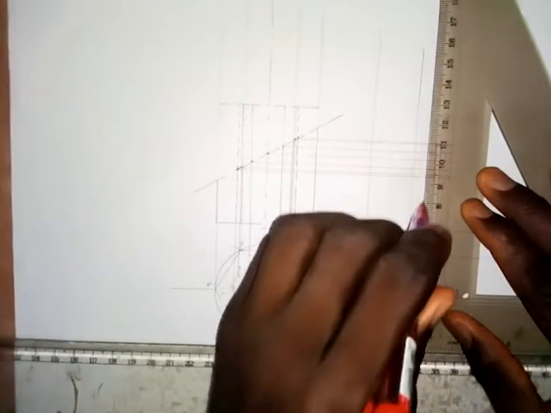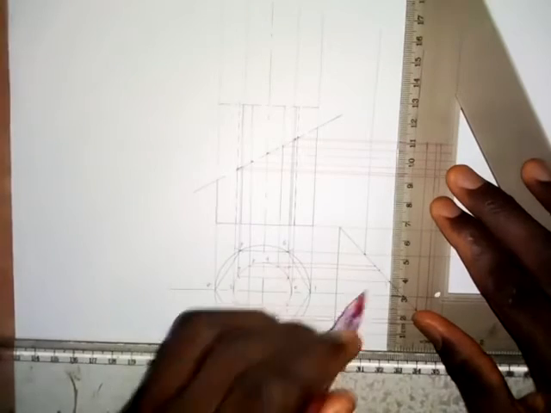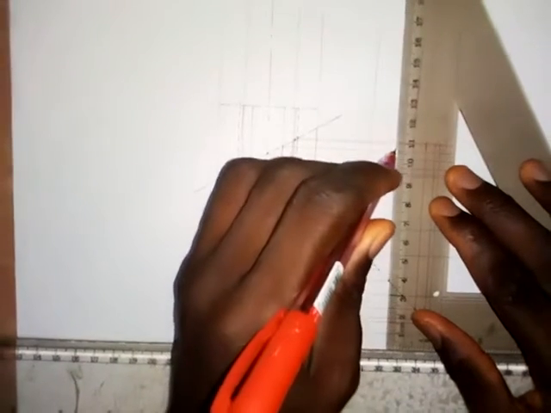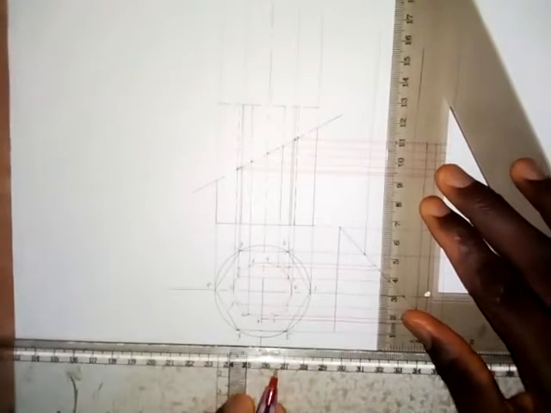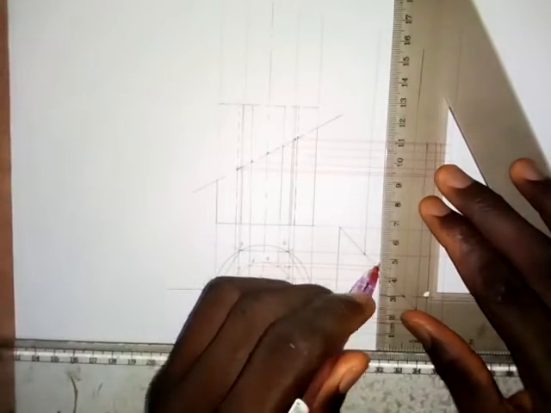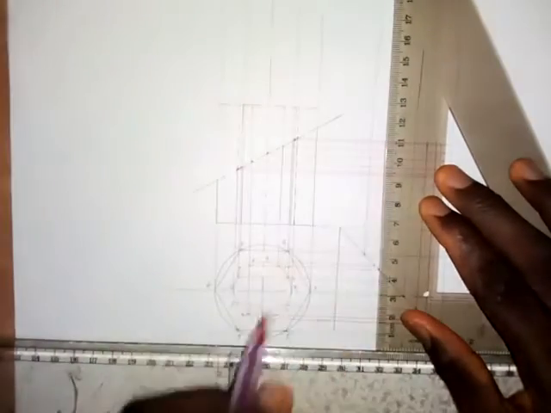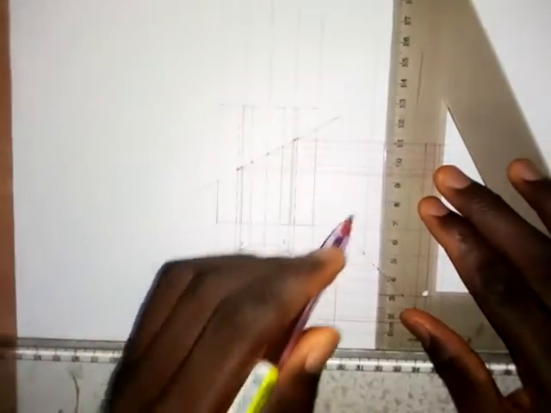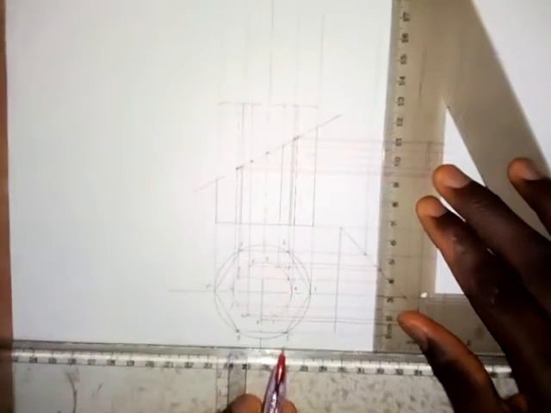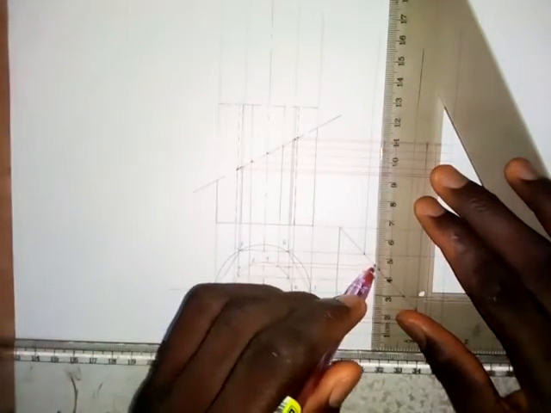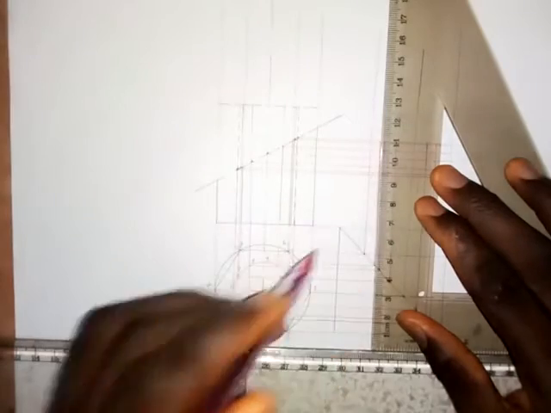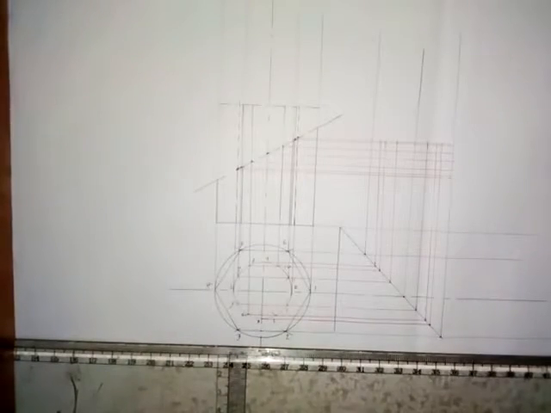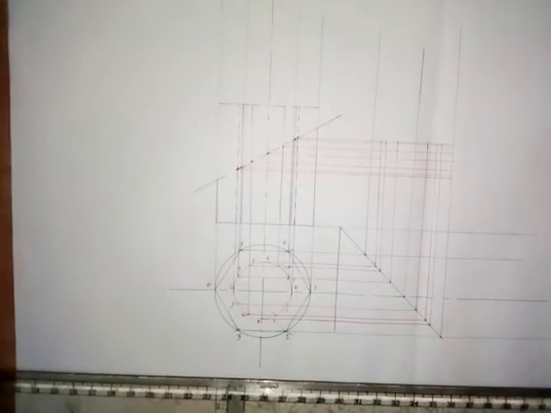So draw a vertical line, and then move to the next one. So draw a vertical line here. Next, draw a vertical line, and the last one. Move it here, and draw a vertical line. Alright, so we have all these points.